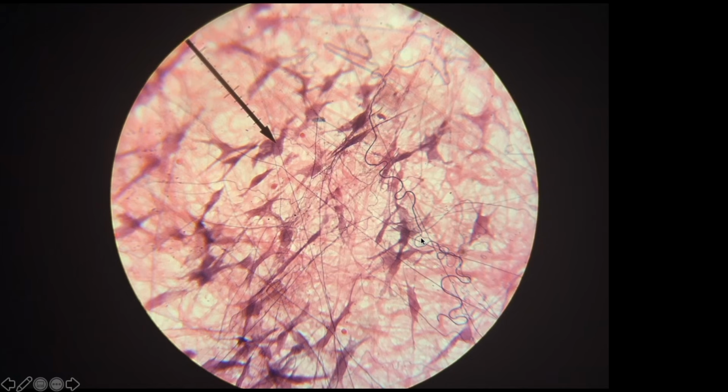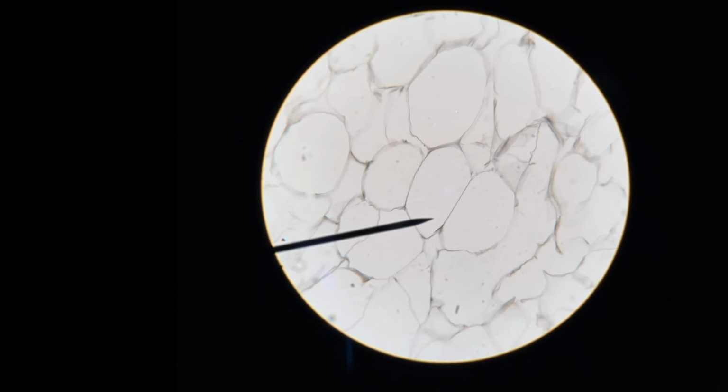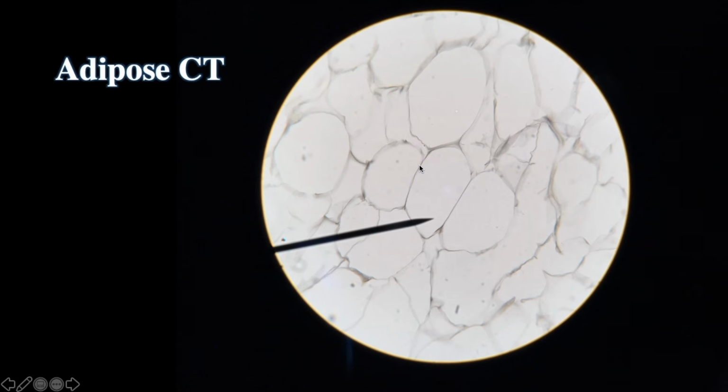Here's another example. It's very distinct, you guys. There's no tissue that even comes close to looking like this one. You should just know right off the bat, this is areolar CT. Okay, this one is pretty much clear. There's almost nothing here. That's because this is adipose connective tissue, adipose CT.